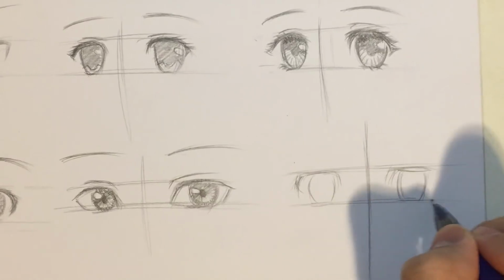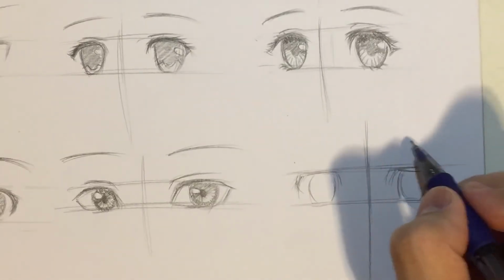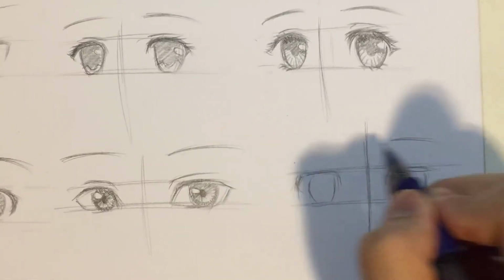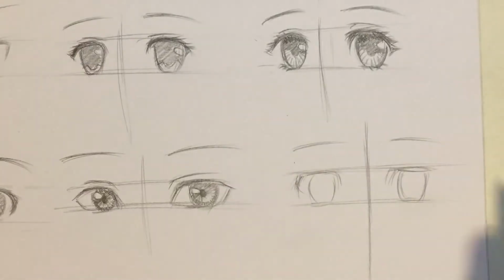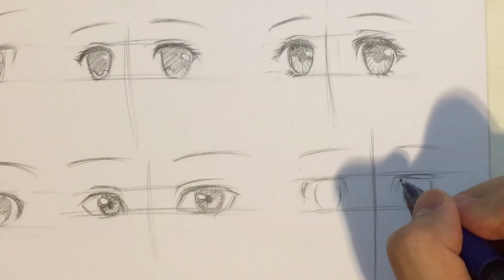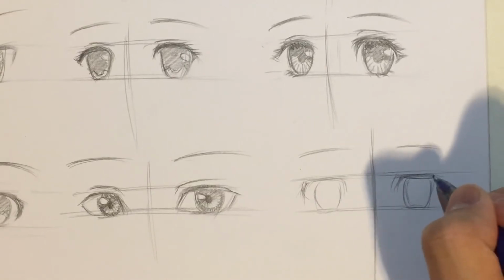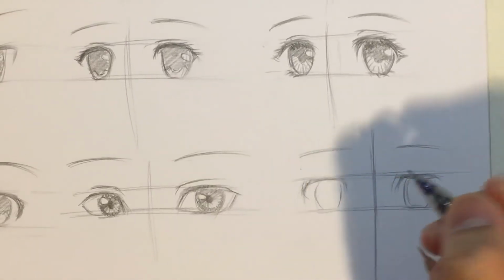So it's just gonna be like that, and then now it's just kind of making an expression now, facial expression, but it's okay.